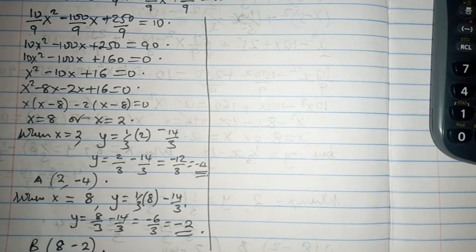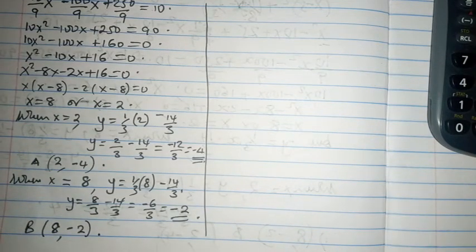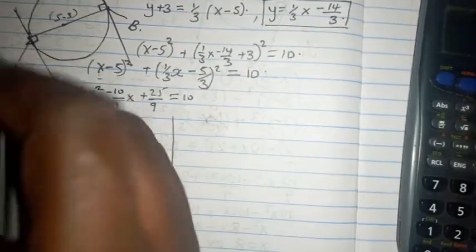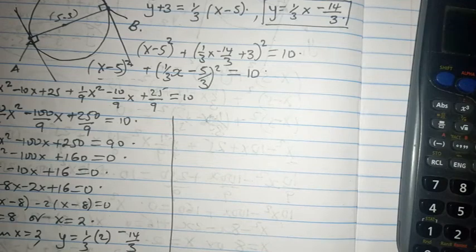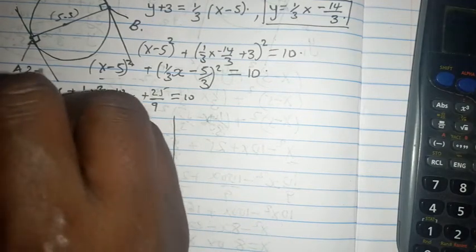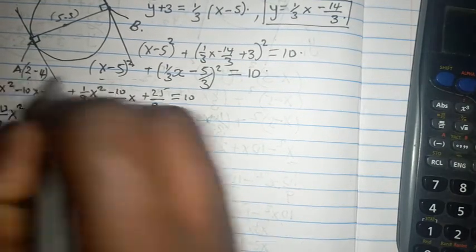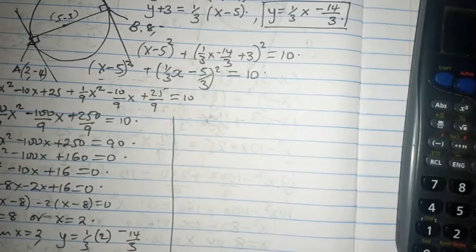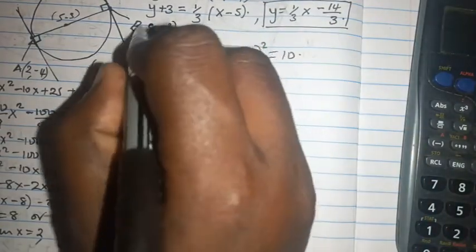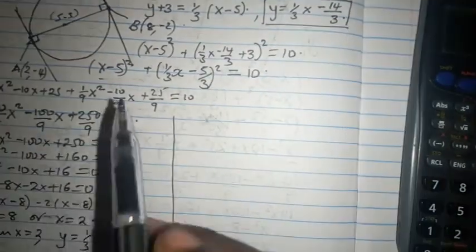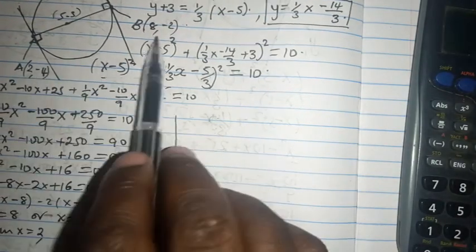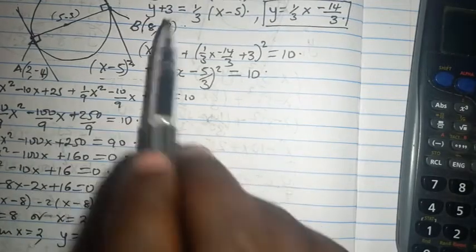It is important to note one thing: we have point A with the coordinates 2, minus 4, and point B with 8, minus 2. It is possible that this is minus 4 and this is minus 2 because this is below this.